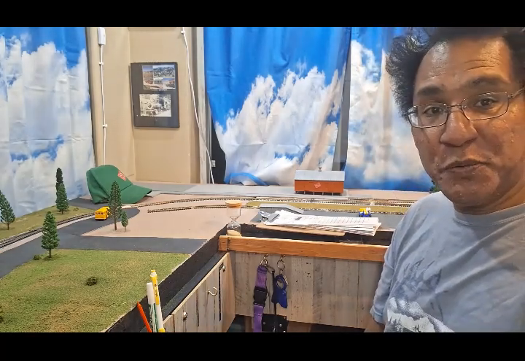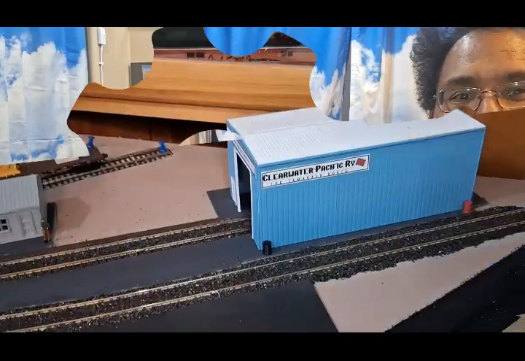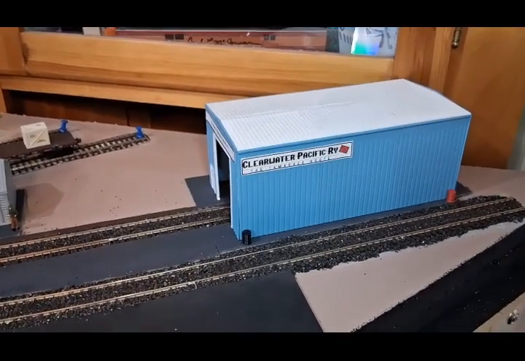I'm gonna go put you on a different thing, and we're gonna go take a tour of the layout. So, won't you join me? And welcome back to the Clearwater Pacific Railroad.